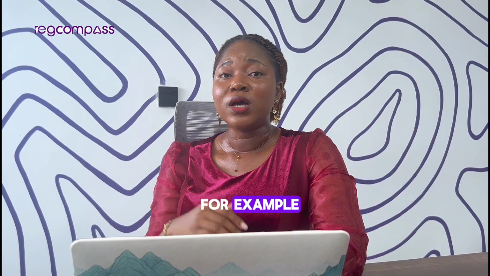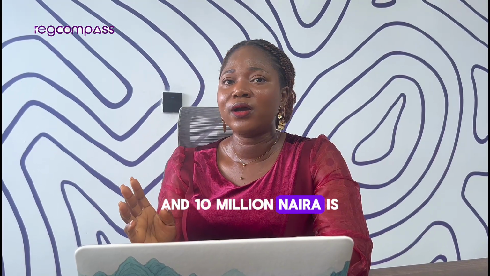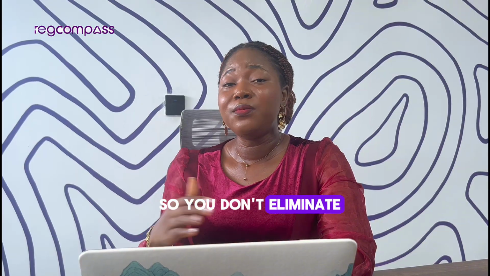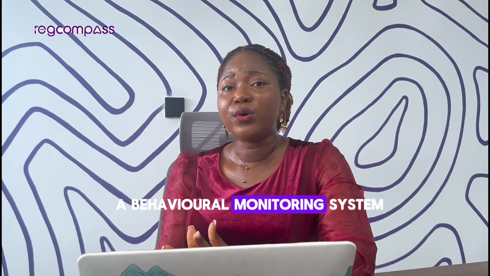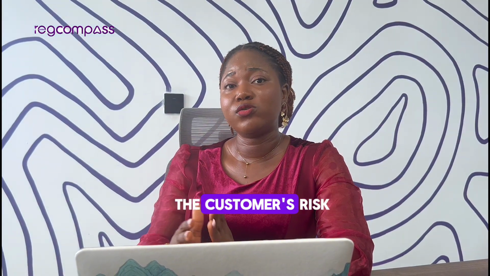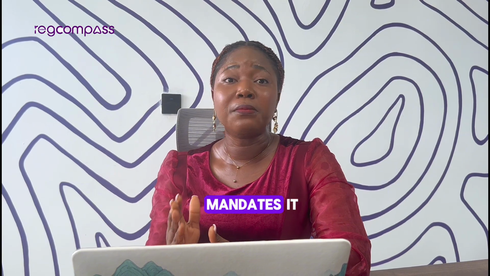For example, the rules around flagging transactions below 5 million naira and 10 million naira will always apply. So you don't eliminate certain rules because you feel like you have now adopted a behavioral monitoring system, so you can understand the customer's patterns, or the customer's risk. Certain rules will always apply because the regulator mandates it.